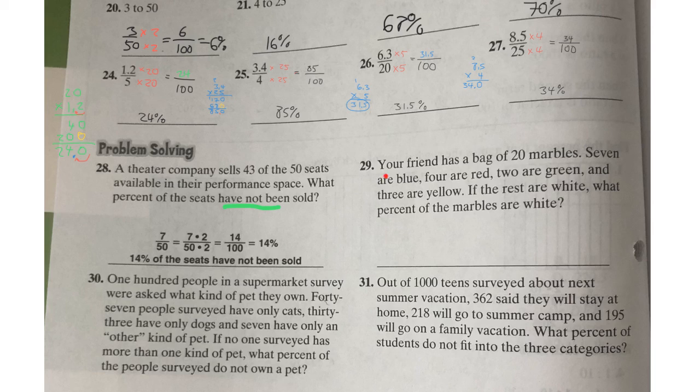Okay, so let's dive into this one. Your friend has a bag of 20 marbles. 7 are blue, 4 are red, 2 are green, and 3 are yellow. If the rest are white, what percentage of the marbles are white? Well, let's figure out how many marbles have been taken into account already. We have 7 blue, so that's 7 so far. 4 are red, so that's 7 plus 4, which is 11 so far. 2 are green, so that's 11 plus 2, that's 13 so far. 3 are yellow, so that's 13 plus 3, that's 16 so far.